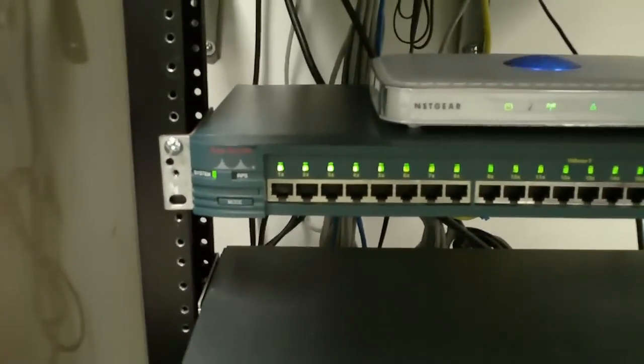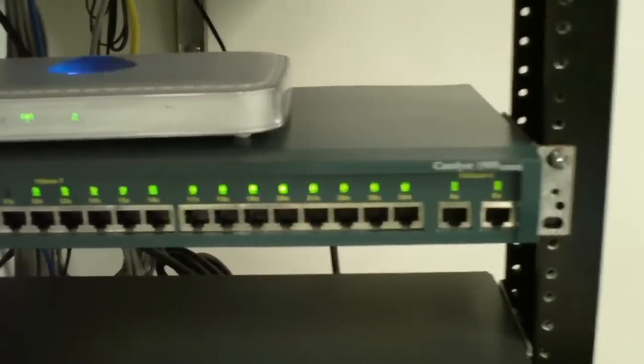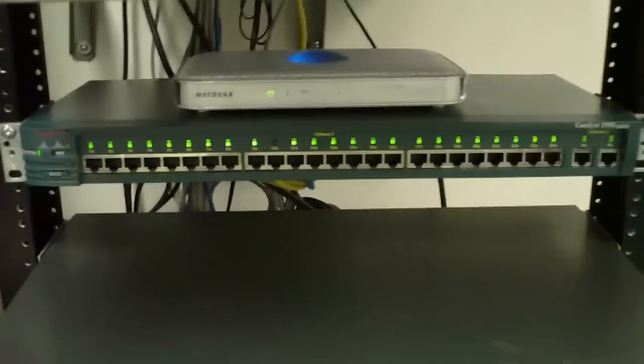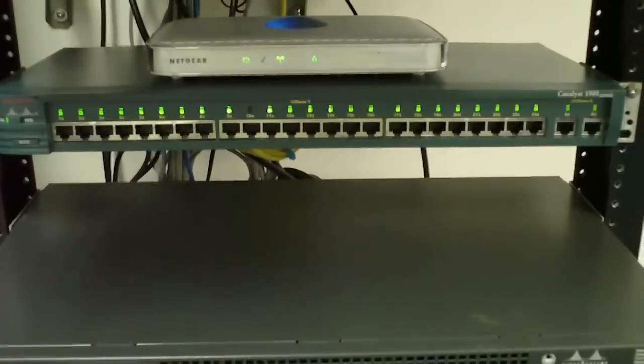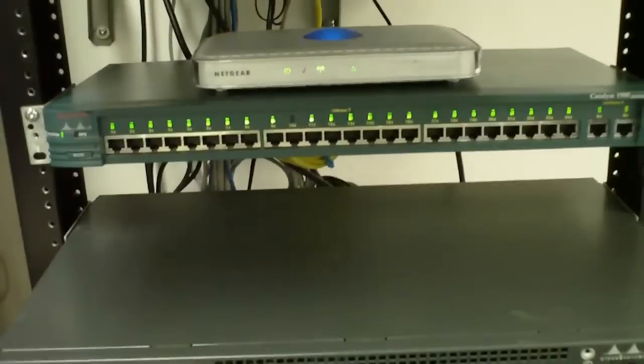And again, there's that 50-second interval as it goes through the learning state, looking for devices connected to it. And then any devices plugged into any ports would have their MAC addresses stored in the forward filter table.